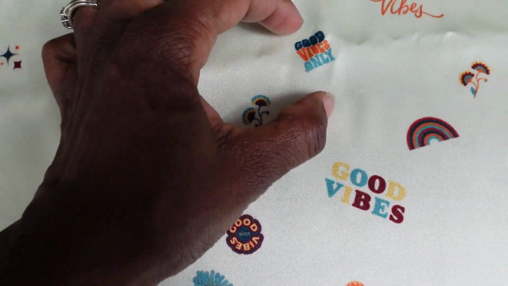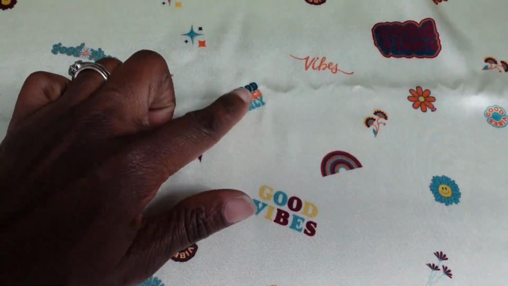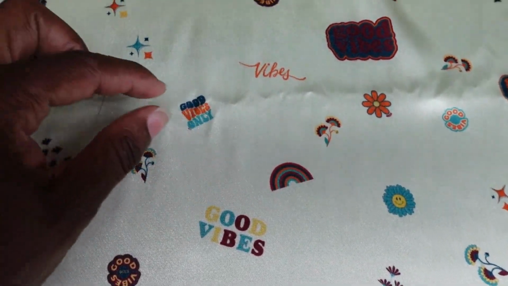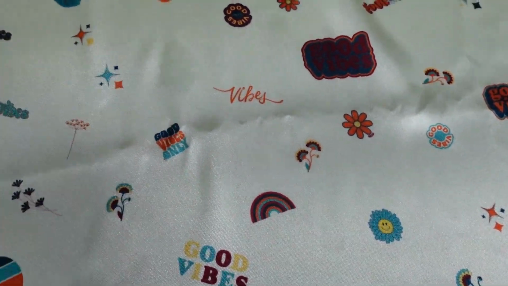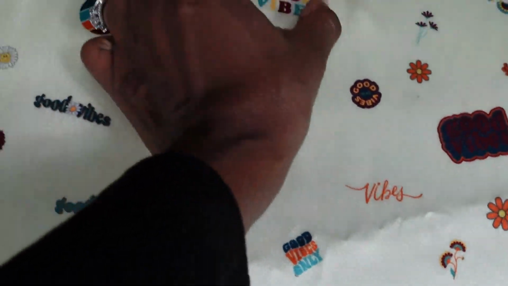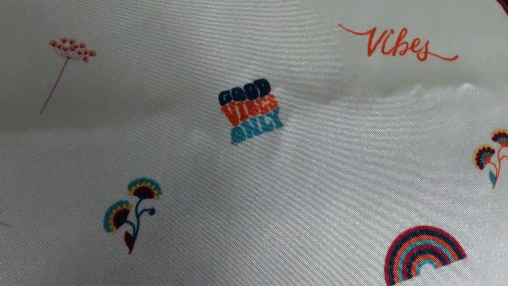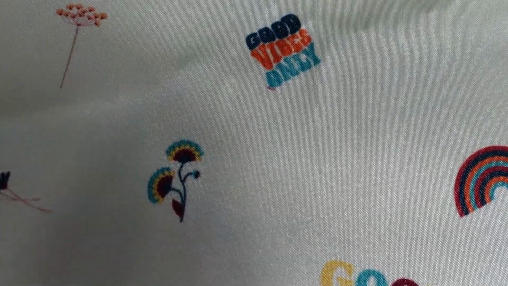Since I knew I wanted a lot to go on the fabric, I made these 1/2 inch wide or tall, depending on how you look at it. Because this is not 1/2 inch wide, this is 1/2 inch tall. But right here, let me zoom in for you.